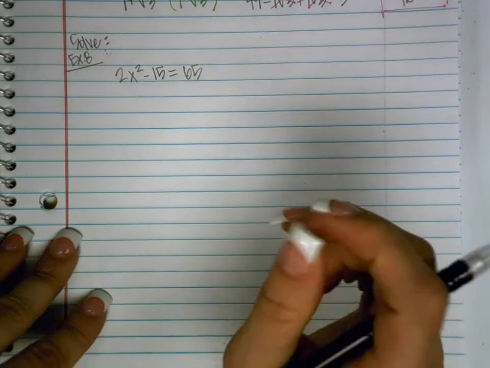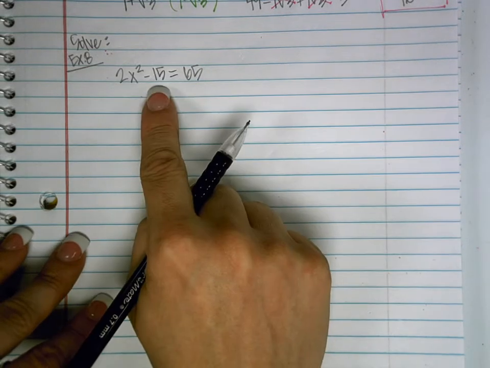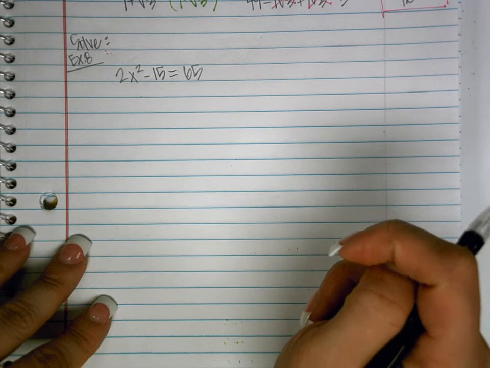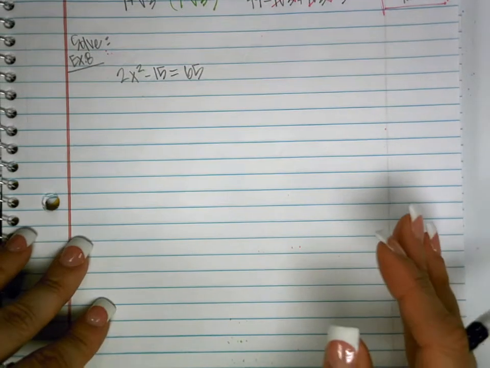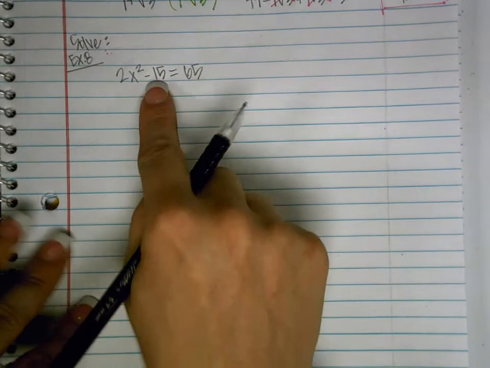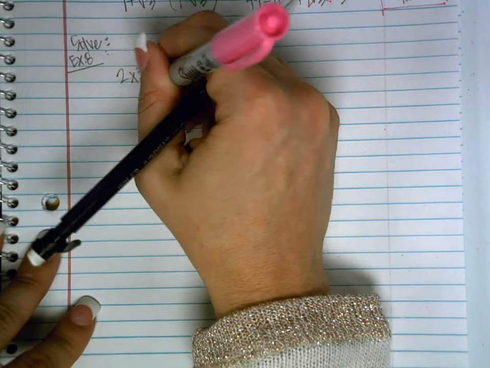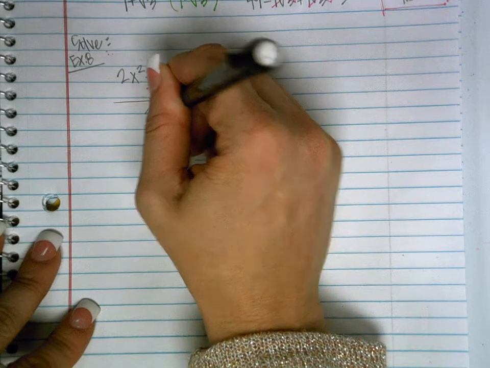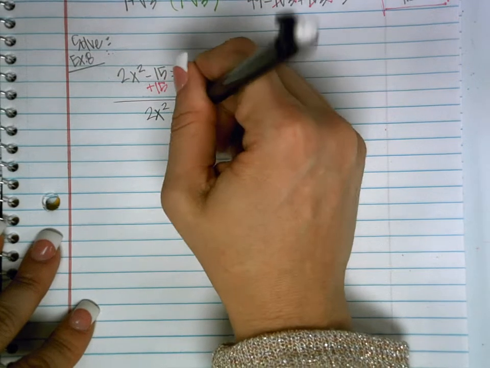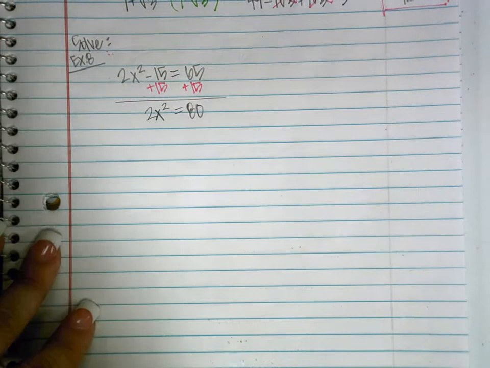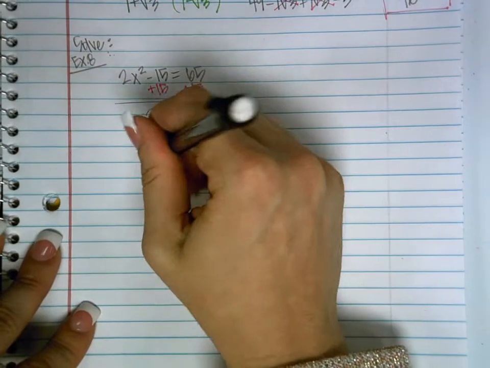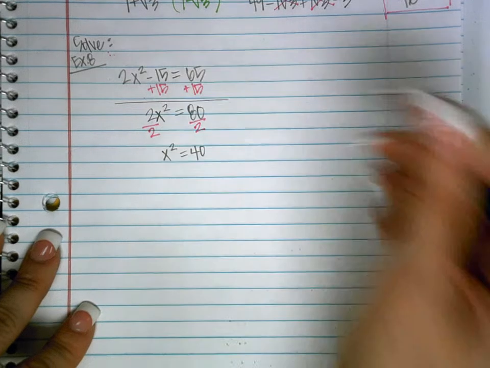These are not factorable. So how did we solve things before we knew how to factor? Do you guys remember? We would put numbers and letters on opposite sides. So that's what we're going to do here. I'm going to add 15 to both sides. That would give us 2x squared equals 65 and 15 gives you 80. How would I solve from there? Divide by 2. That gives us x squared equals 40.